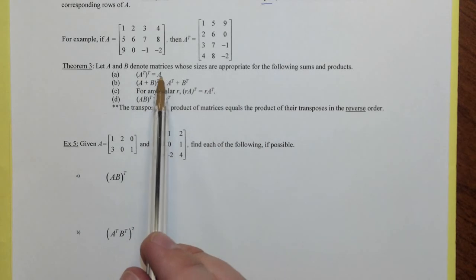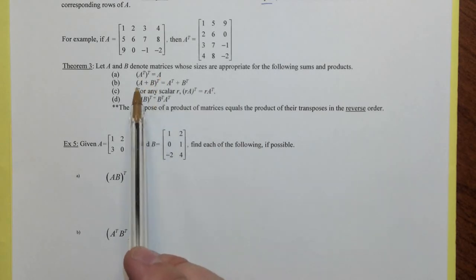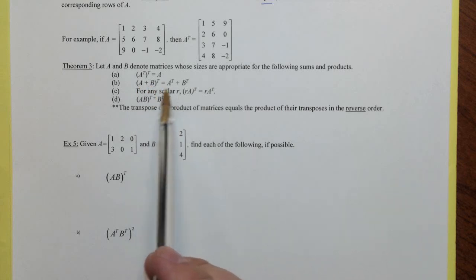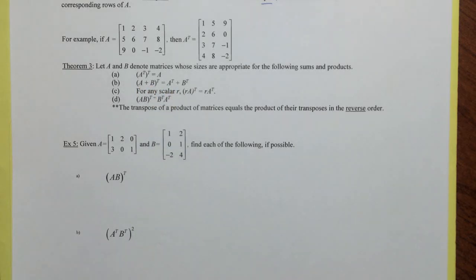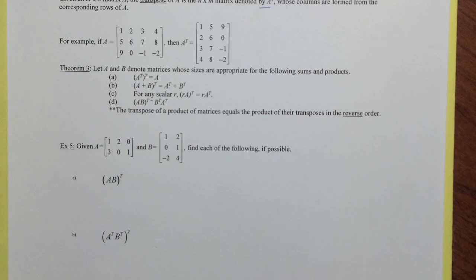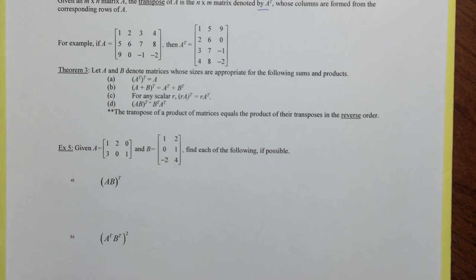The transpose of a transpose gives me back the original matrix. If I want to take the transpose of a sum, that's the same as taking the sum of the transposes. If I were to scale a matrix by some scalar and then transpose it, that would be the same as if I scaled the transpose. And less obviously, if I transpose the product of two matrices, that is the same as multiplying the transposes in the reverse order. AB transpose is equal to B transpose multiplied with A transpose.